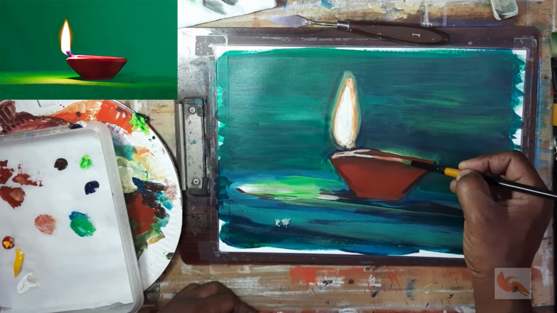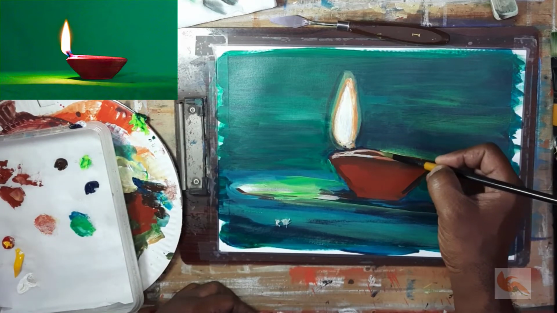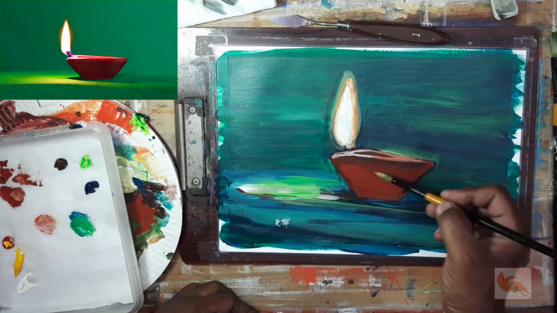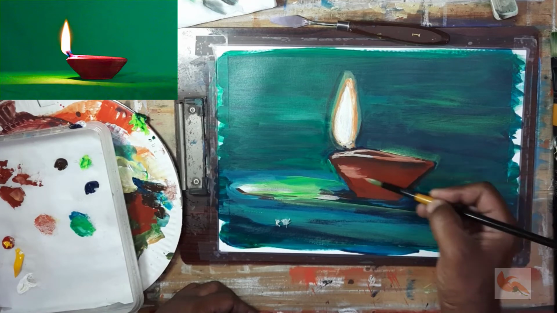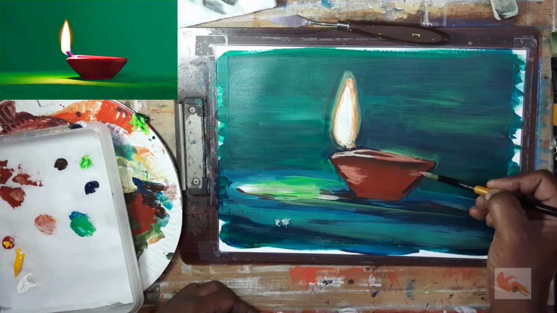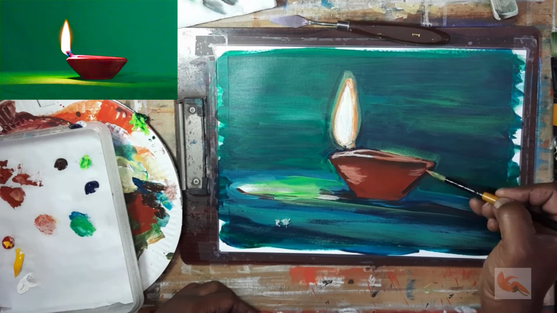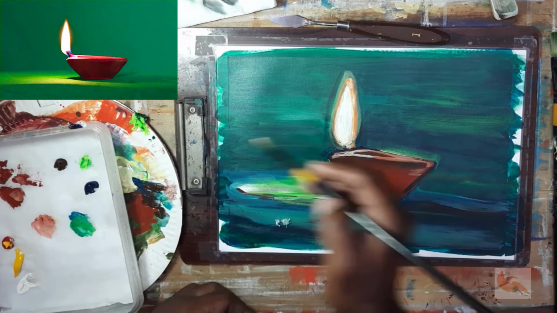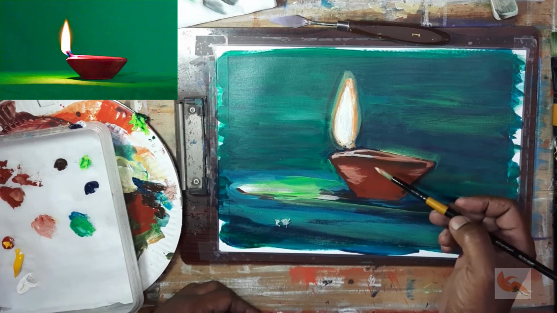Let's define the lamp now. There will be some part of the lamp with light values, mostly on the top where the light hits. We need to blend the colors nicely as the values get darker at the bottom of the lamp.